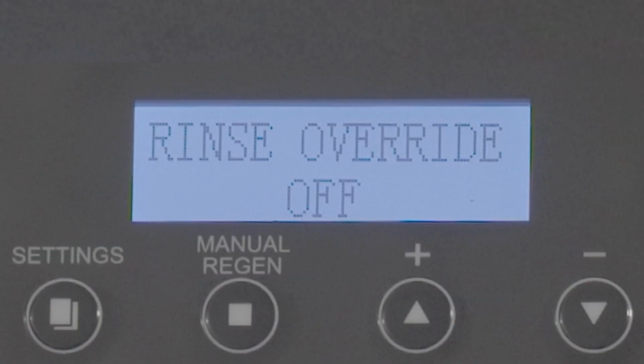This shows that the rinse override feature is turned off. If turned on, the system will skip the rinse cycle during its regeneration process. We highly recommend leaving it at the factory setting of the off position.